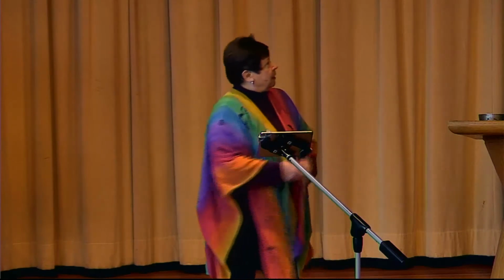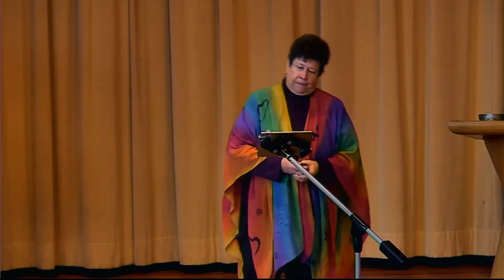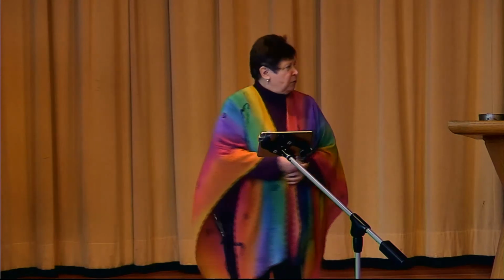The stars. This is what our Milky Way looks like from Earth. And from space, we can see the beautiful spiral shape of our galaxy. It's an amazing thing.